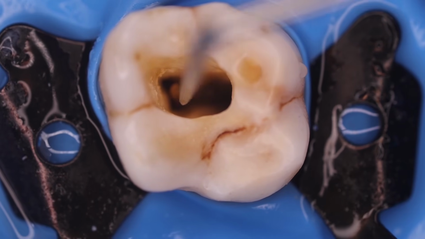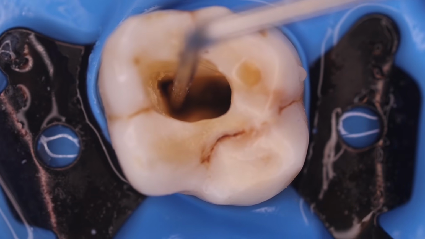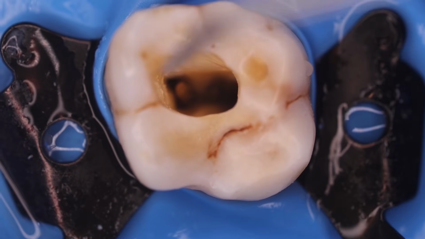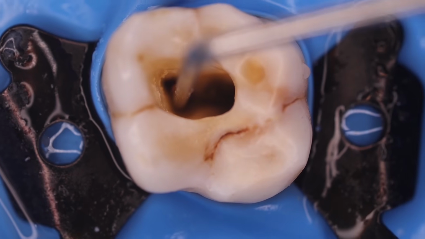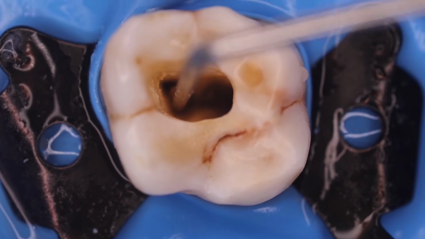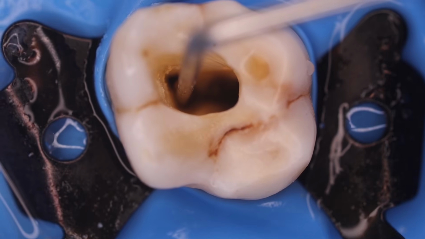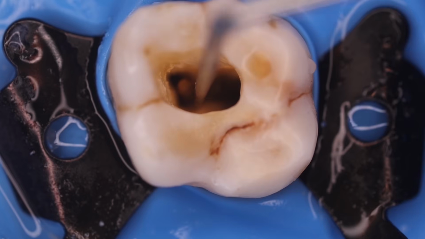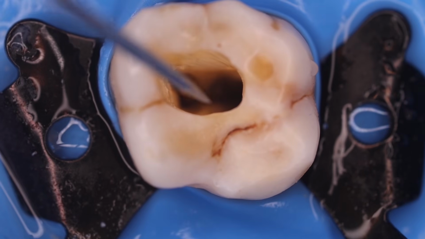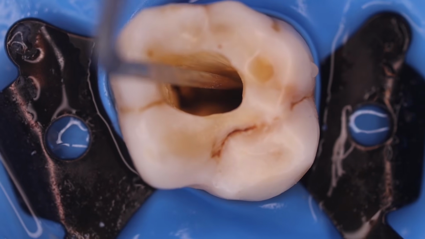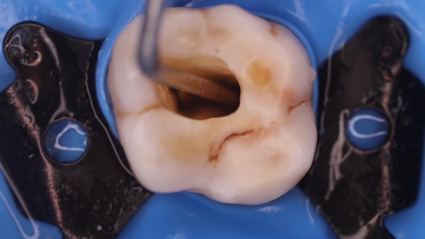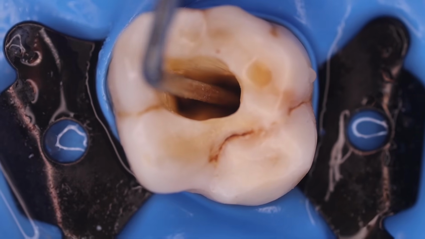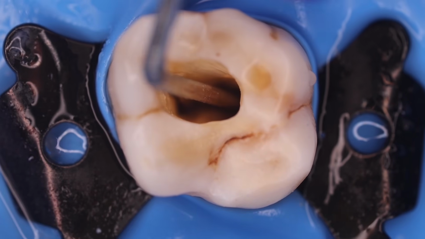Then coming to the distobuccal canal orifice, this is at the distal half of the tooth over here, as you can appreciate on the distobuccal aspect. This would be the distobuccal canal orifice. Our DG16 probe is engaging over here. Then coming to the last, this is the palatal canal orifice. The probe is engaging quite well over here, since this is a larger canal and easy to find.